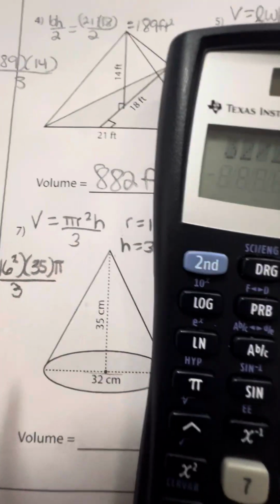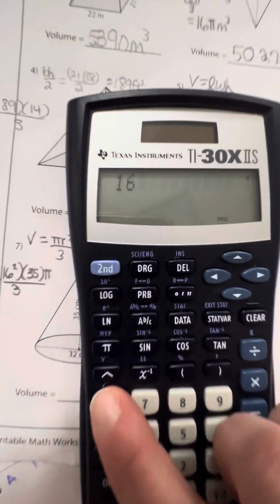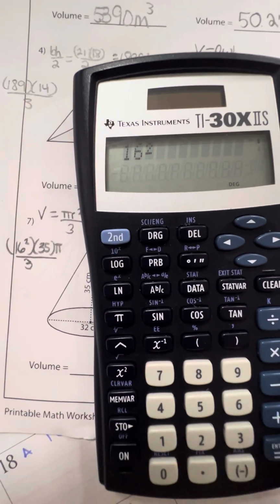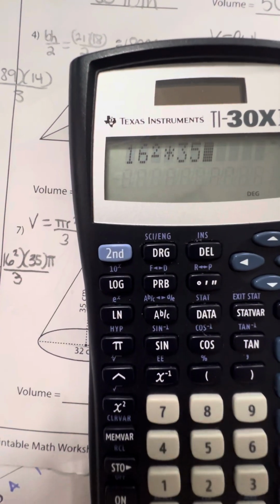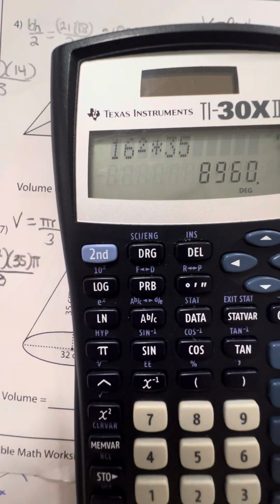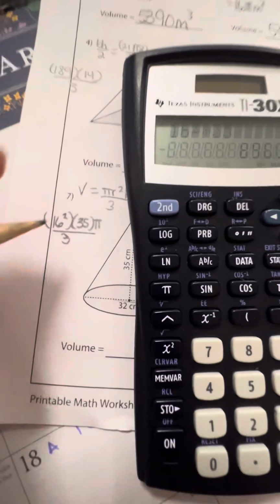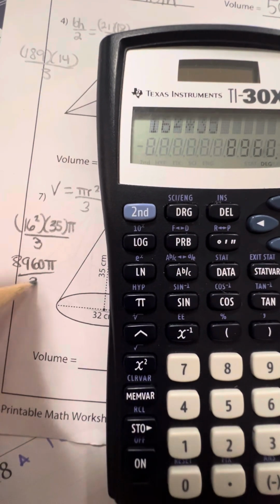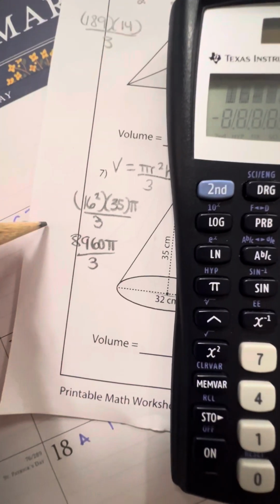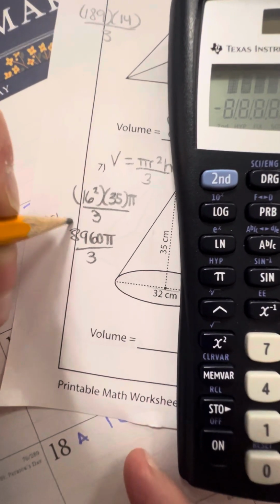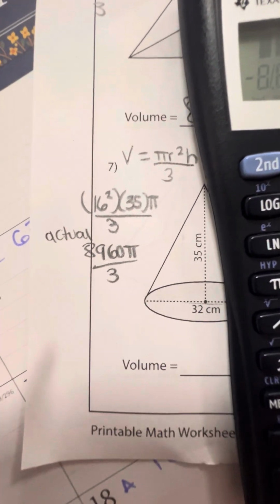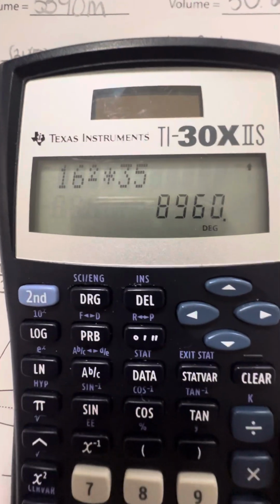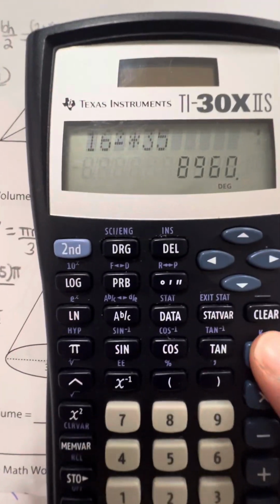So when we're doing this on the calculator, we're going to do 16 squared. If you have the square button, there it is right here. You can square it, or just do 16 times 16 times 35. You get 8960. So I'm going to start there. We're going to leave pi here, divided by 3. Now this is your actual answer right here that I'm doing, which means I'm leaving it in terms of pi. There's no decimals. So then I can check to see if I take this and I divide it by the 3 that we have in that problem.